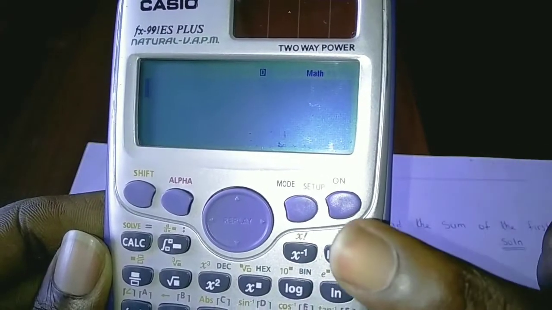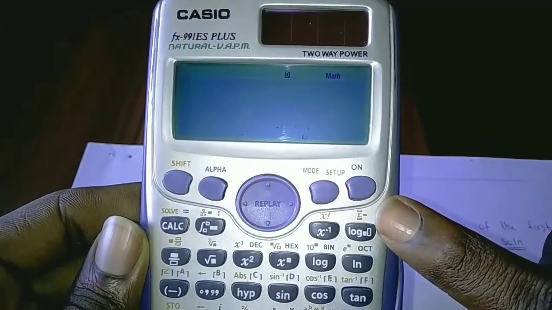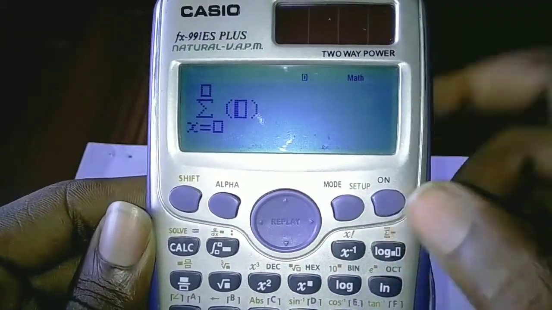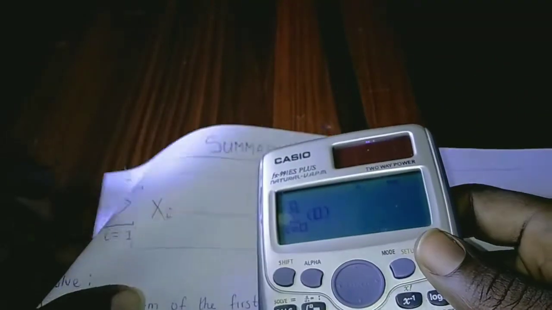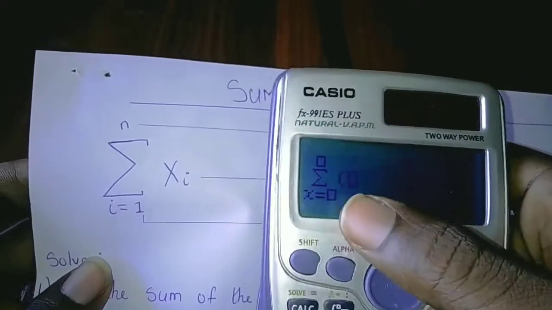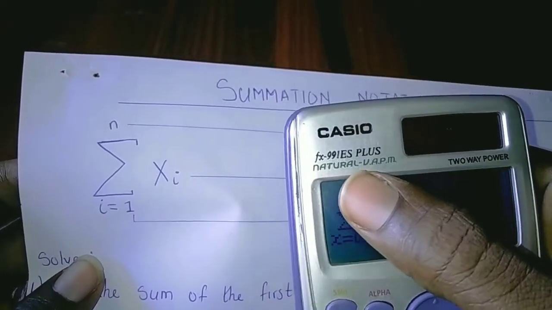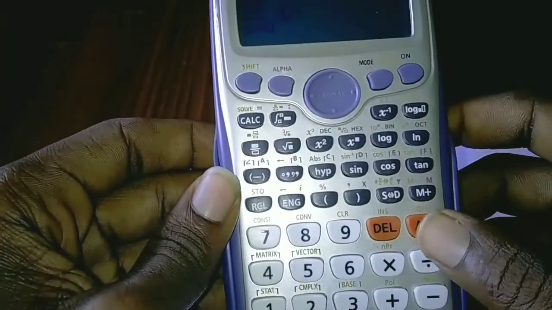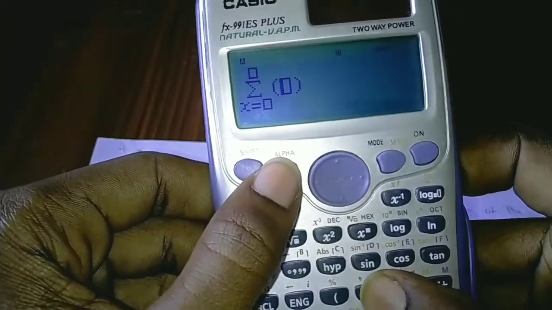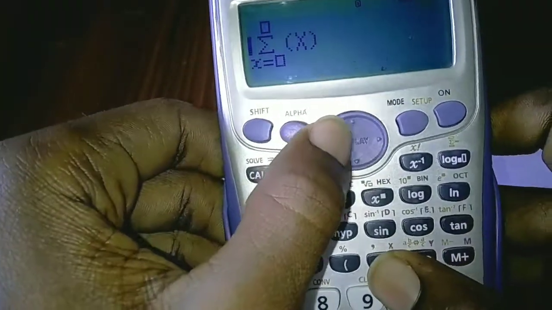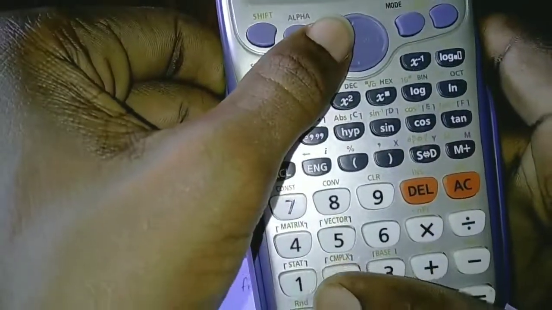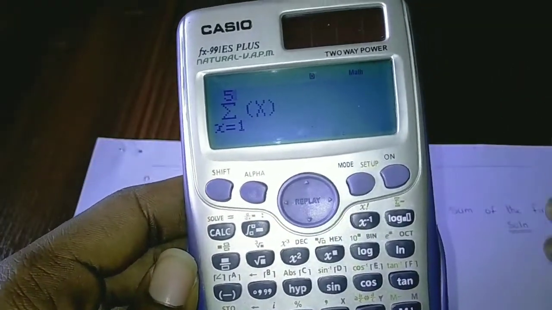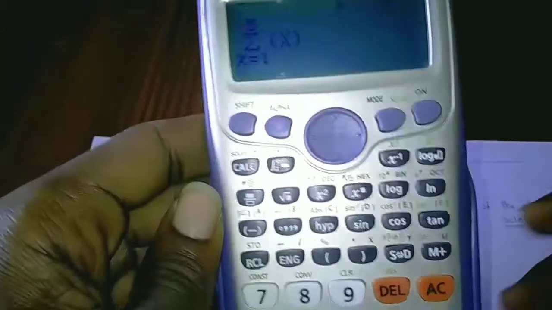Now let me show you what this means. This is the summation notation right here. Before you use this, you simply have to press shift log to get this. As you can see, it matches. This is where you put the X, starting from here and ending at here. Now let's say the summation of X, starting from 1 ending at 5. This literally means the summation of all the numbers starting from 1 to 5.